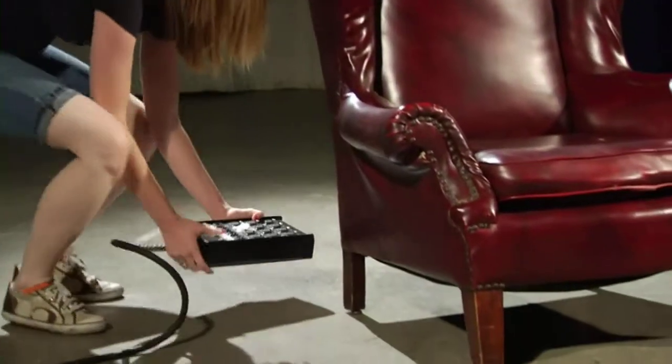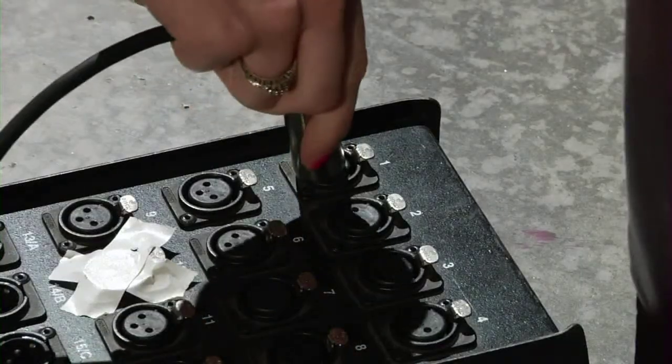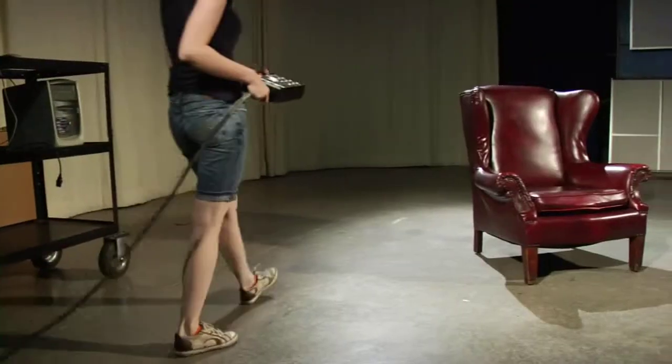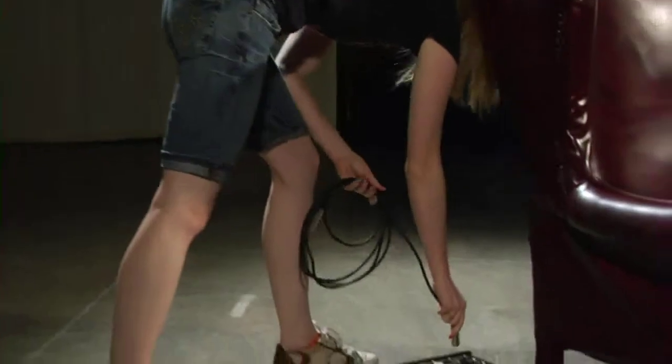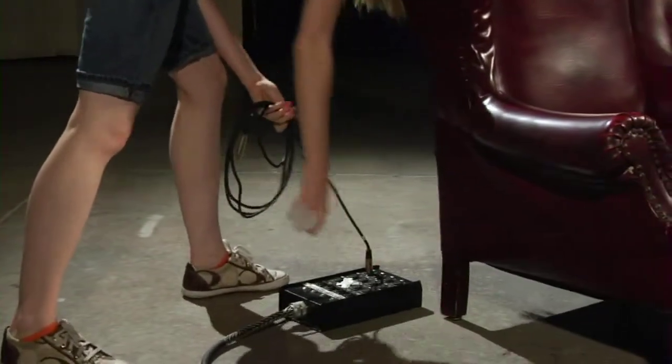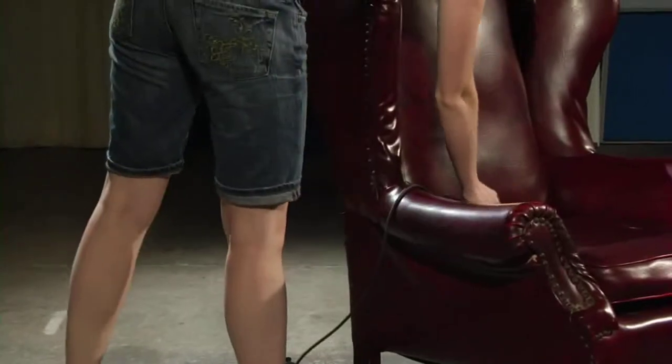Let's get the correct levels for a person in the studio. First, plug the mic into the Snake. The Snake is a portable channel router that you can move around the studio. Plug in the mic into the Snake. You will find that there is a corresponding number on the Mackie board for each number on the Snake.